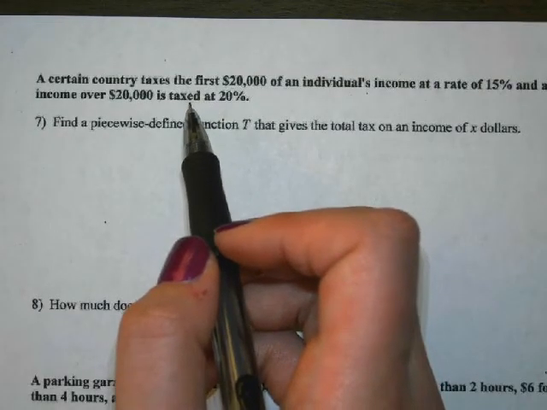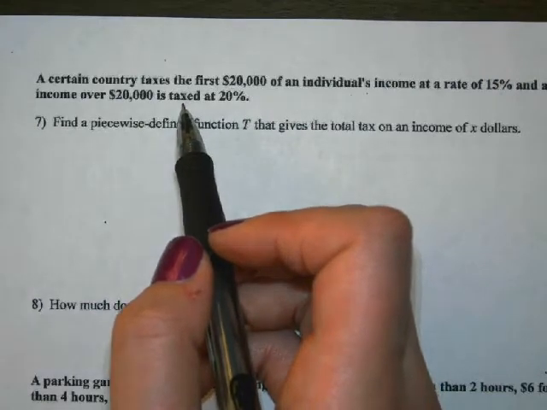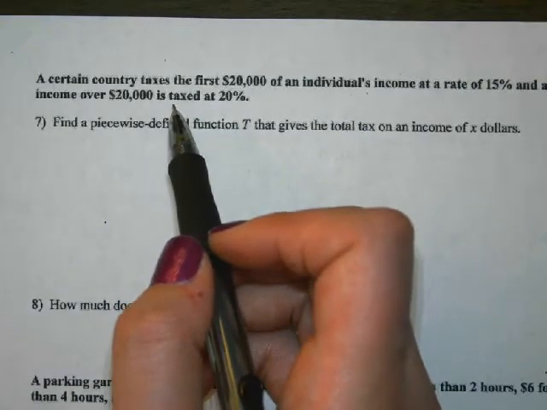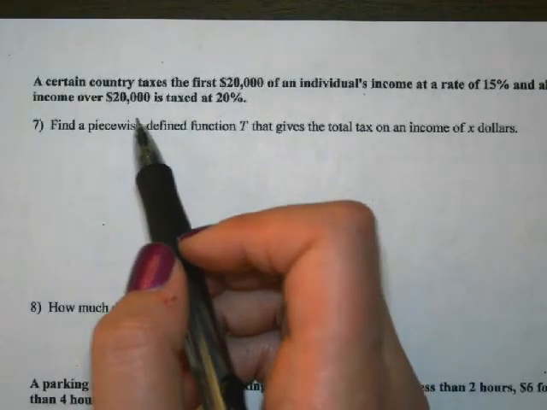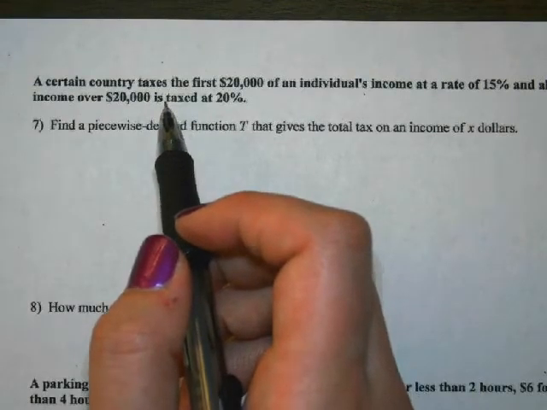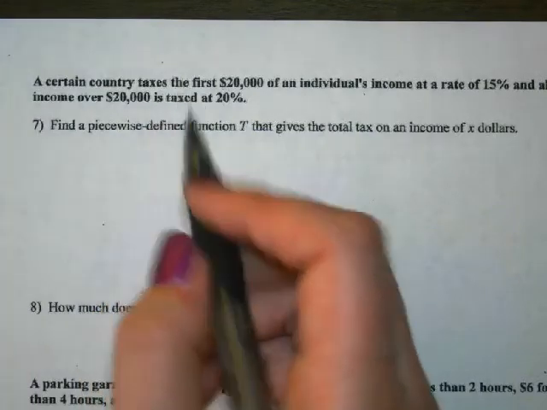We have one situation that applies to everything less than $20,000, and then for the other one, you kind of use the first situation, but you kind of use the second situation. Do you guys see that? It's not as clear cut as the other one. The other one was, if you have less than 50, use this. If you have more than 50, use this. This one says start with the 15%, and then if you have extra, use 20% for the extra. Okay, that's a slightly different problem.